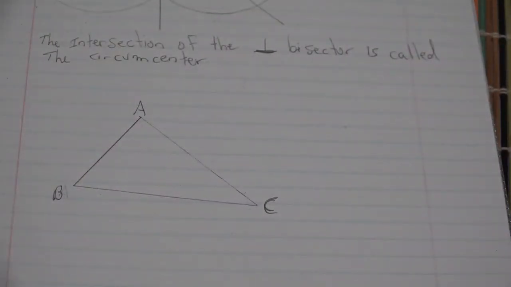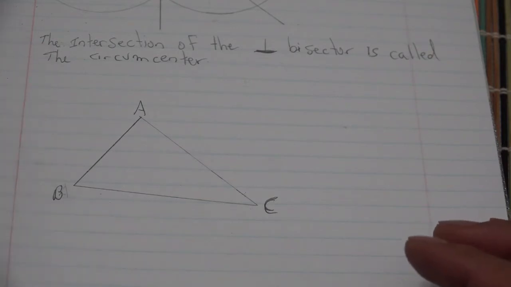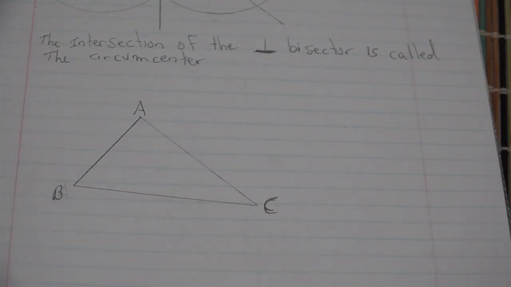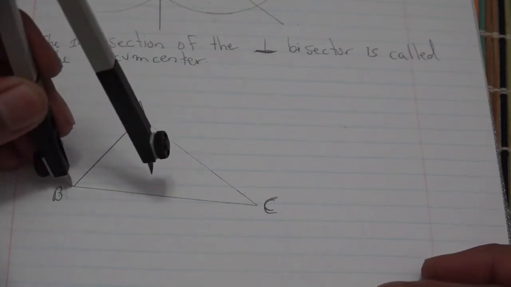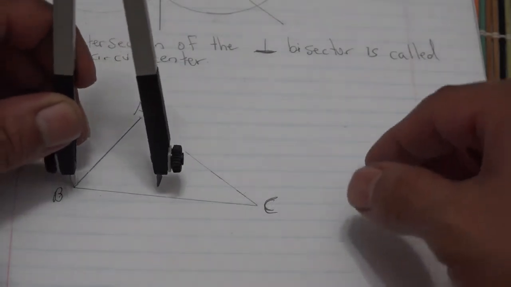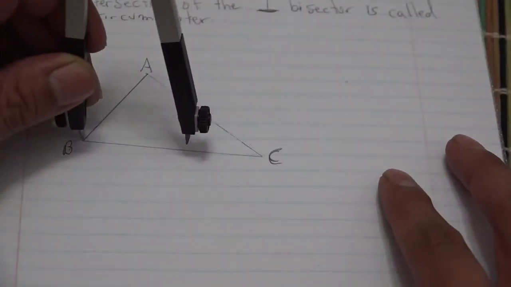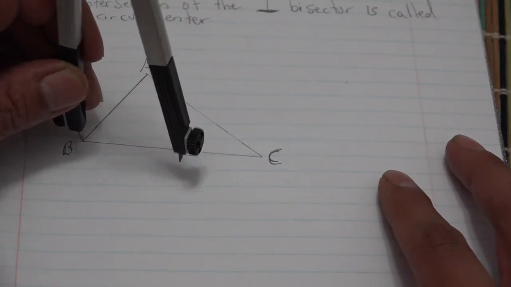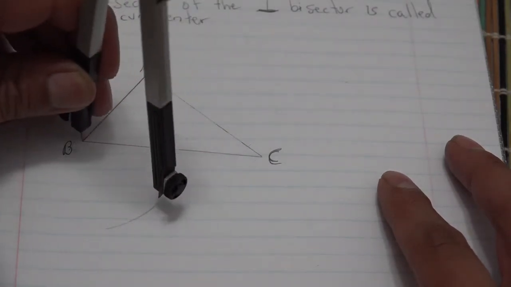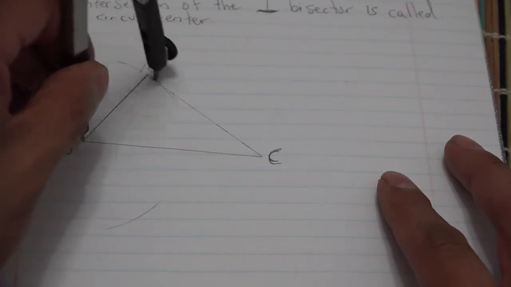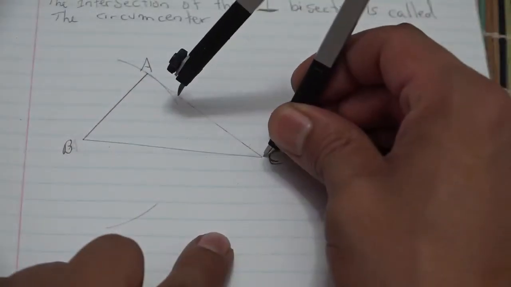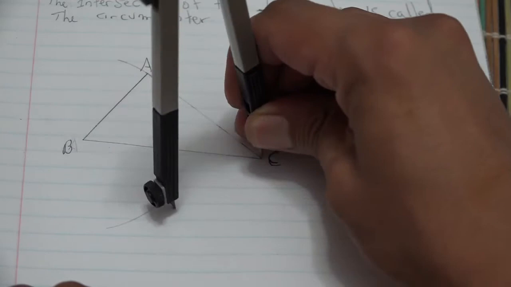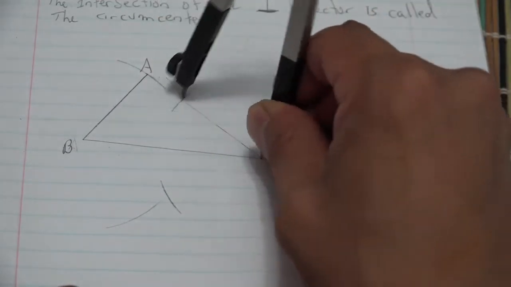So let me start doing the perpendicular bisectors, but now please pay attention to this one because it's going to be very simplistic. I'm gonna open more than halfway. I did, right? Look carefully at the parts that I need on the perpendicular bisector. I need this part, and I need this part right here. Of the circle that I drew, I just need these two parts. Now I'm gonna go with the same radius, and I'm gonna go to C, and I need this part right here, and I need this part right here.